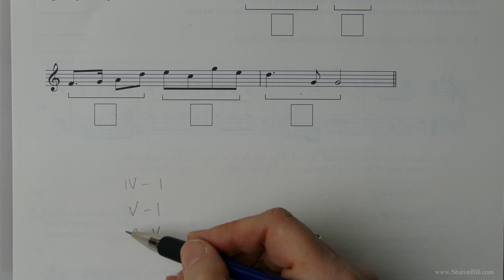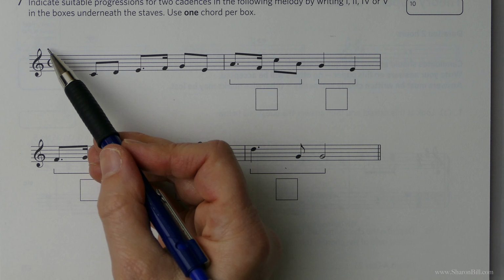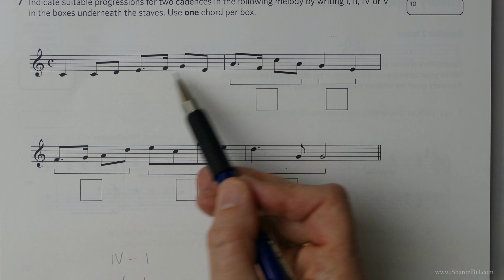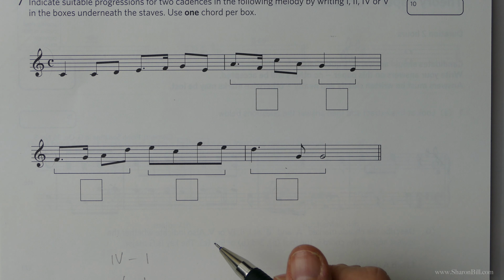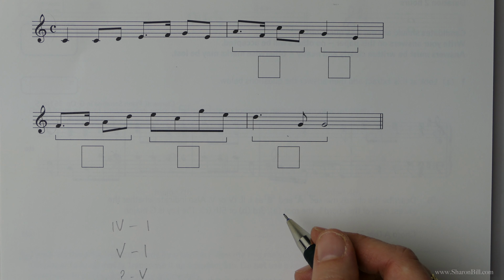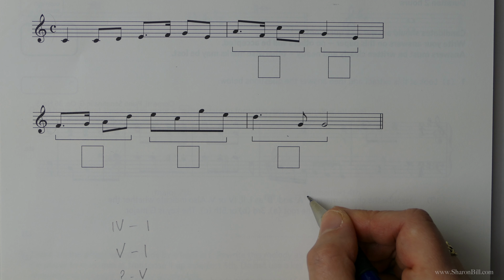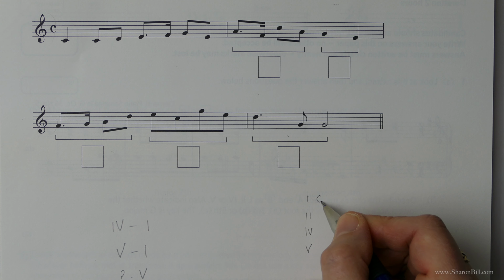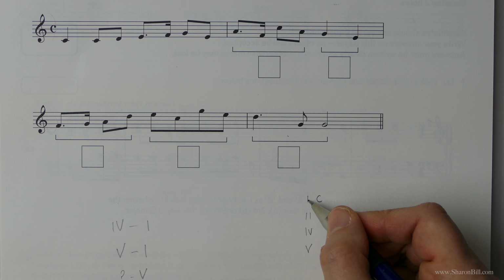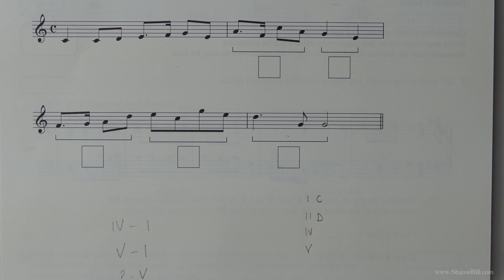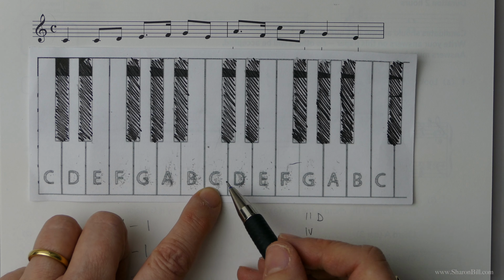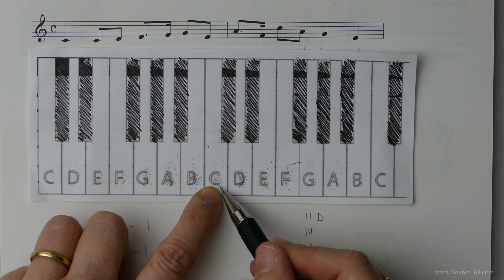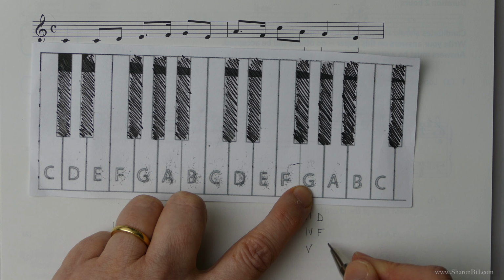But we can't choose chords until we know what key we're in. Looking here, we've got no sharps or flats, no accidentals at all, so we're in the key of C major. Now we can go on and write out our chords. We're looking for chords 1, 2, 4 and 5. In C major, chord 1 is built on note C. Stepping up the scale to 2, C, D. If you find that difficult to do in your head, just count up: 1, 2, 3, 4 is F, 5 is G.